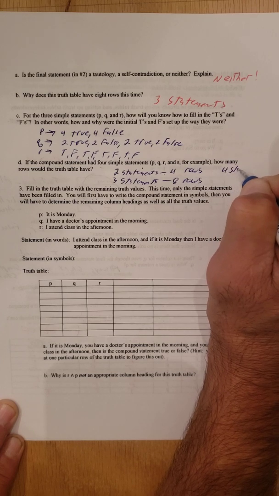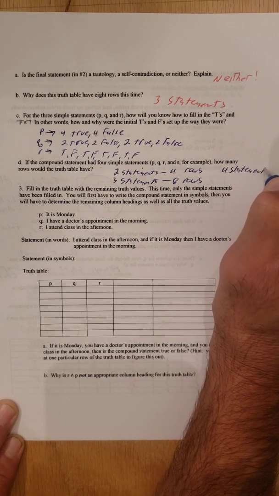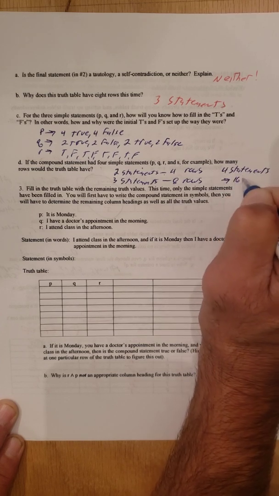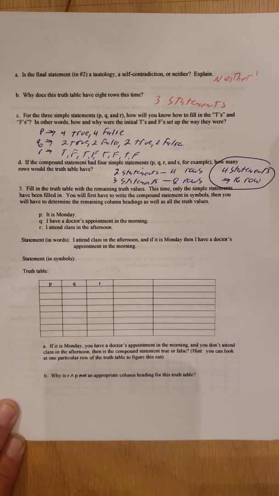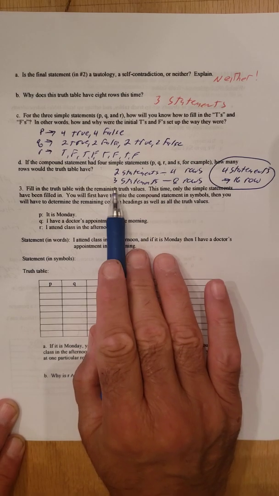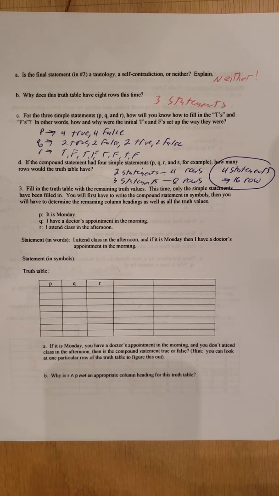So 4 statements is going to lead to 16 rows. It doubles every time. Okay? But again, you won't see any of that in this class. The most we're going to have is 3 statements. Okay? All right. So let me do a little bit more here. This one I'm going to set up and let you guys do the truth table on your own.